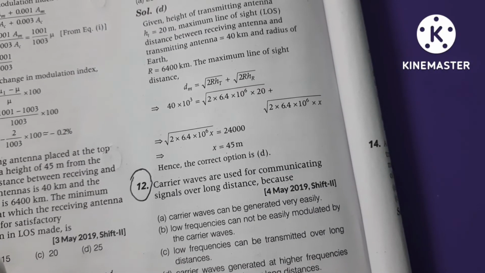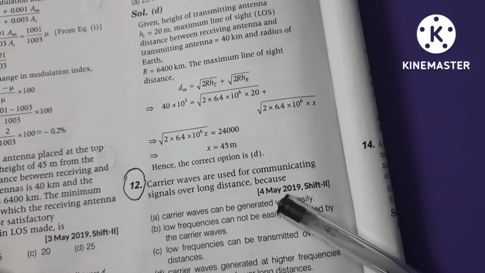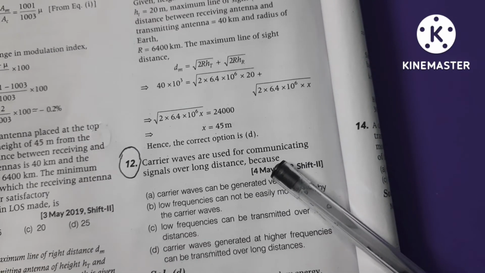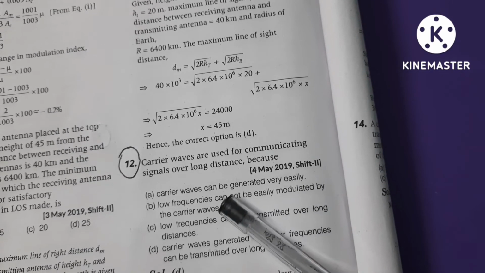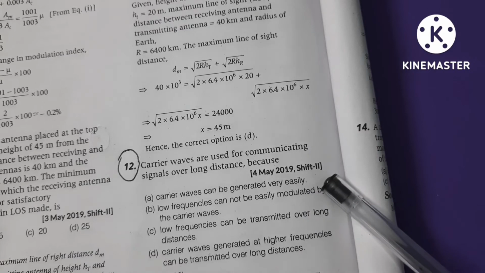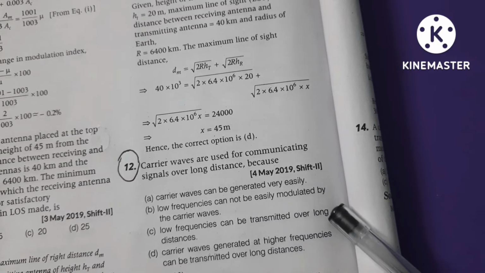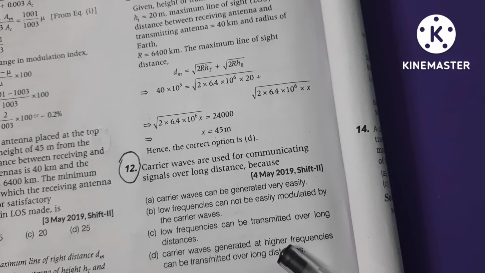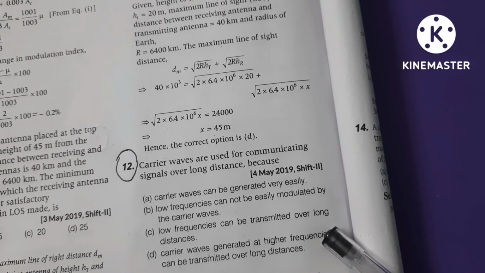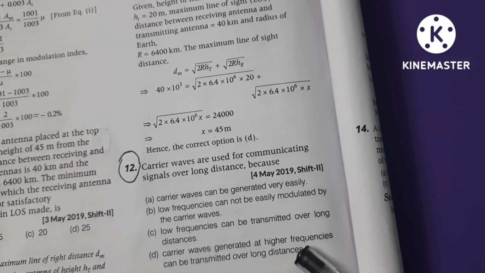Then the 12th question, look here. Carrier waves are used for communicating signals over a long distance because, this is a very important thing. Carrier waves can be generated very easily: wrong answer. Low frequencies cannot be easily modulated by carrier waves: it is also wrong. Low frequencies can be transmitted over long distances: no. D: carrier waves generated at high frequencies, then only they support the original signal to be transmitted over long distances. So option D is right.